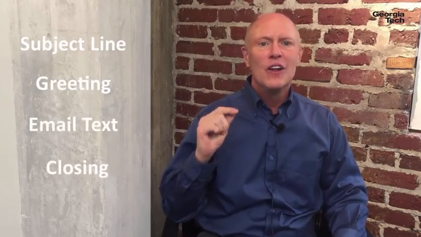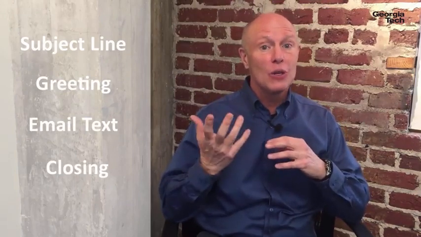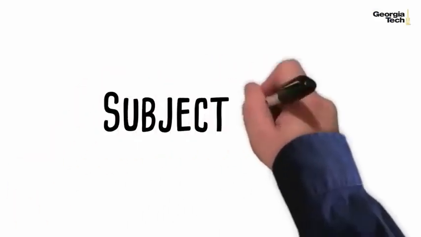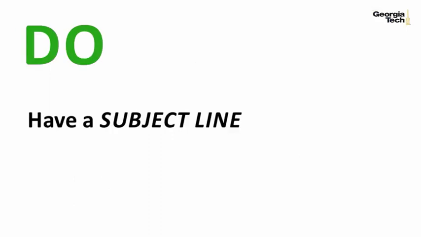Now, let's look a little bit at the four basic parts of an email and how to write them. These four are the subject line, the greeting, the email text, and the closing. These may seem overly simple, but looking at each part and examining it closely is well worth the effort. We always write a subject line in our heading. This is the first thing we always do when writing an email.